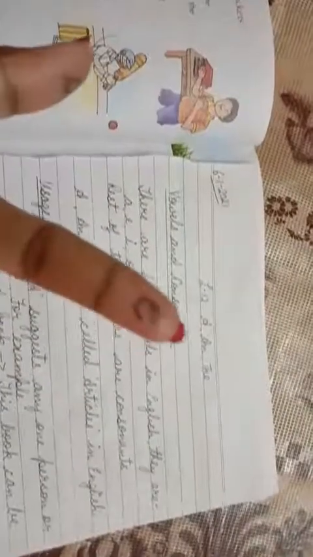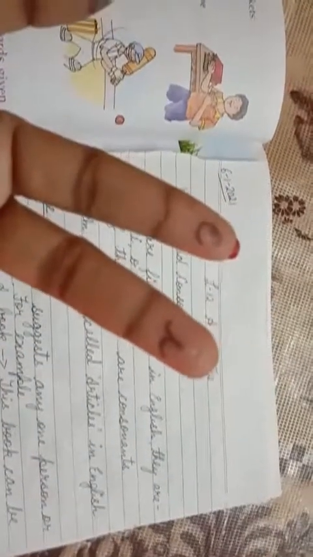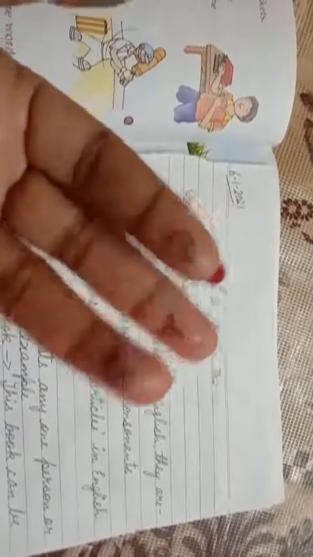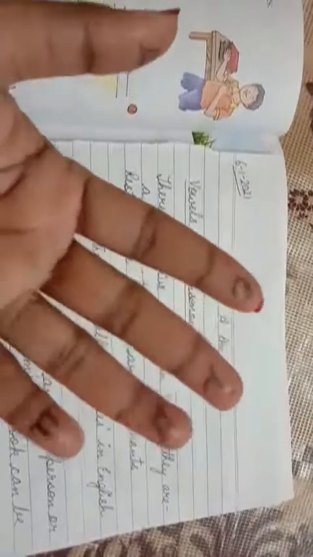We have 5 vowels. A first. Understood? A second, E. Okay. E third, I. Fourth, O. And last is U. Understood? How many vowels do we have in English? A, E, I, O, U.